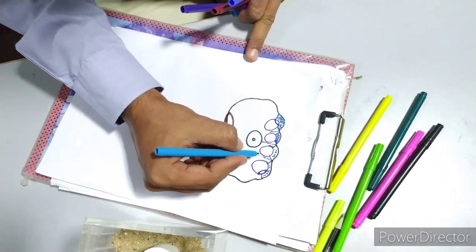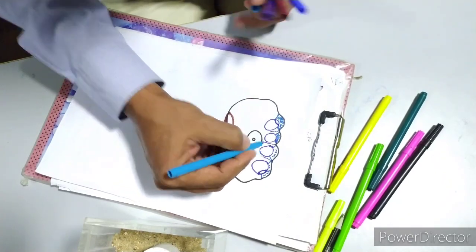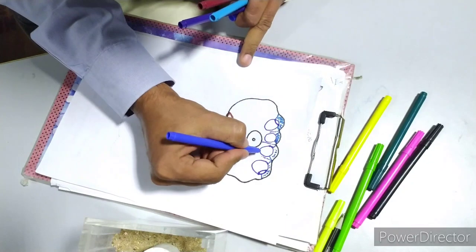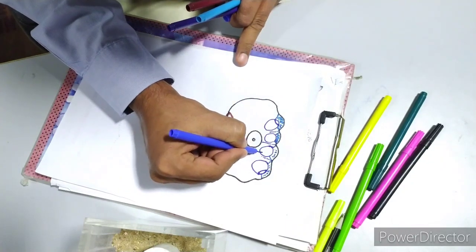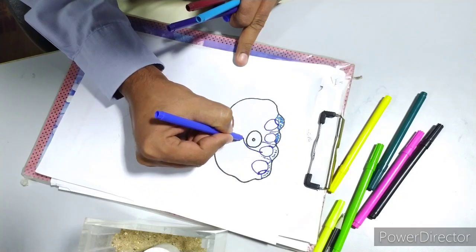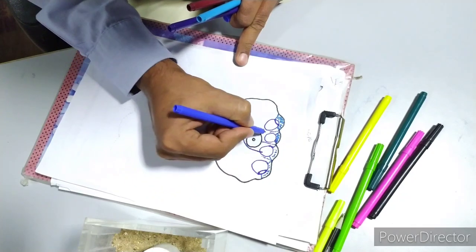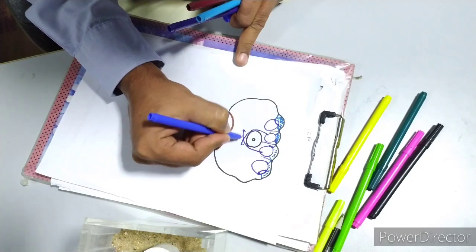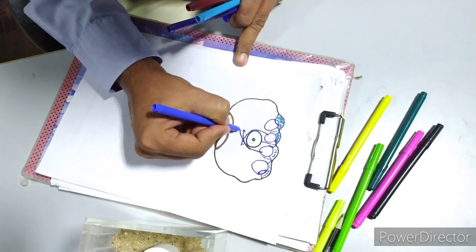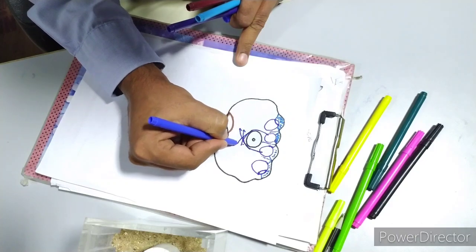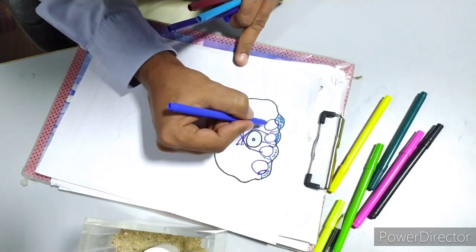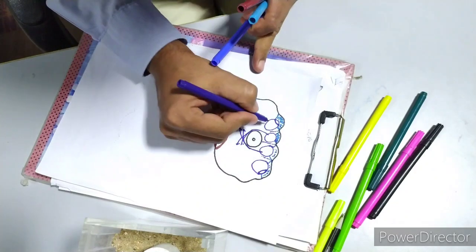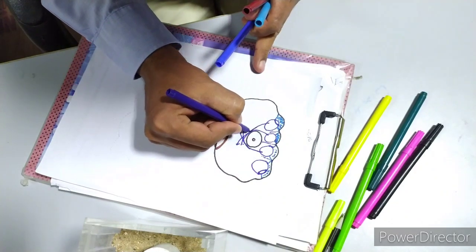Now, look here, the fibers cross. These are the blue color. So the fibers cross in front of the, and separately draw this fiber.